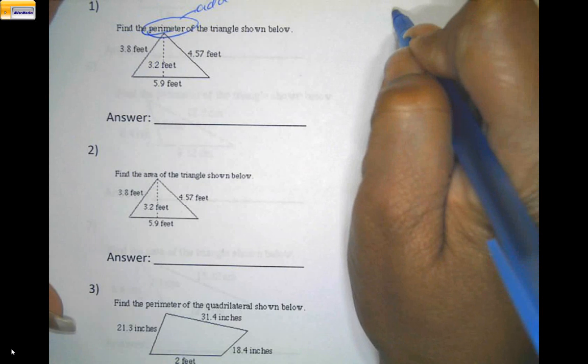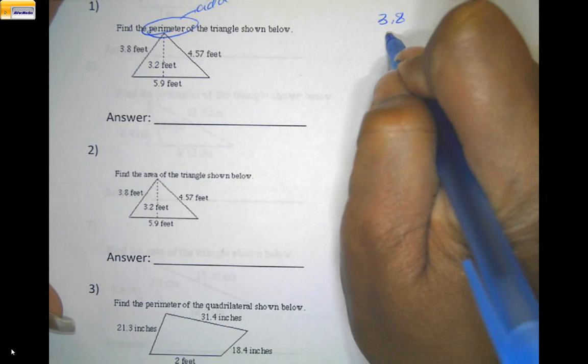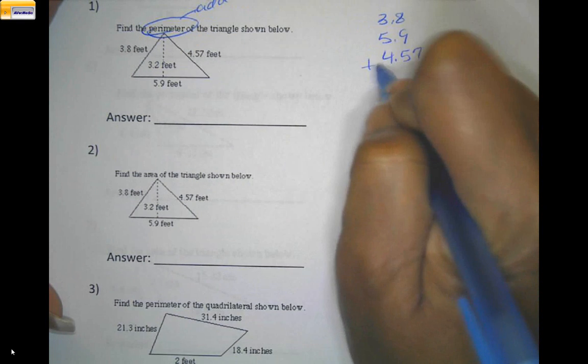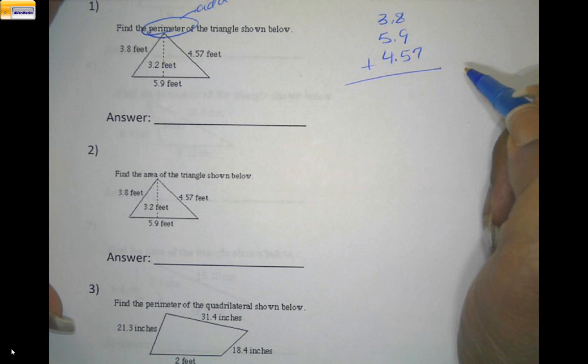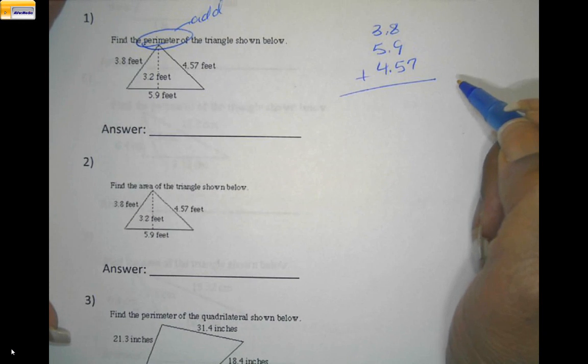Now let's maybe do 1 or 2 problems together so you guys can get started on these. These formula ones are the ones I started out with first because I know you guys should know how to do these really easily. What did you guys get for number 1? Because I know some of you probably have already done it. How do I do it? Add them up. Yeah, perimeter means to add it up. 14.27. So what did you add? 3.8, 5.9, and 4.57. No, we don't add 3.2. Why would we add the height? We're talking about perimeter, which means the sides.